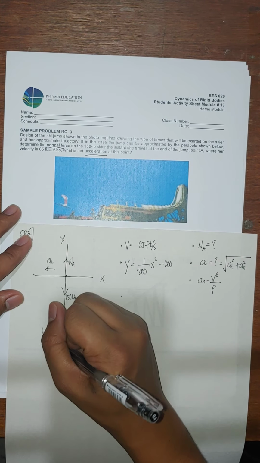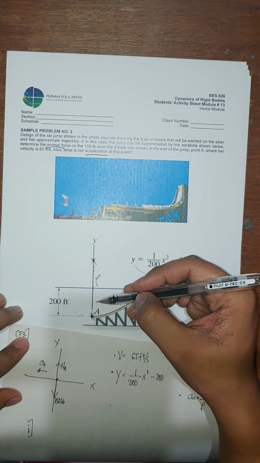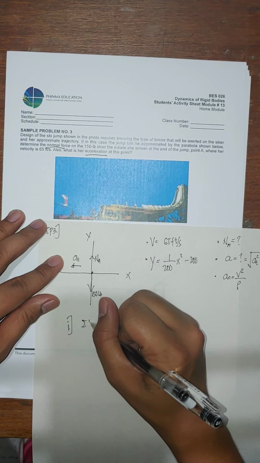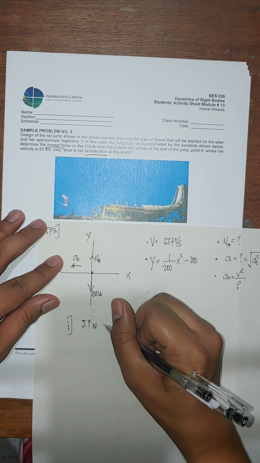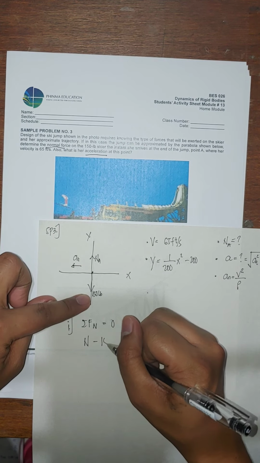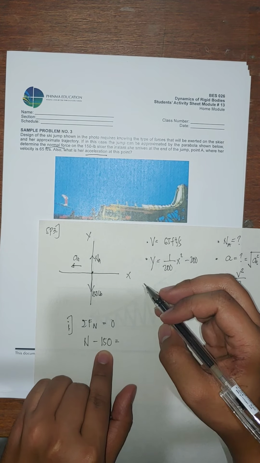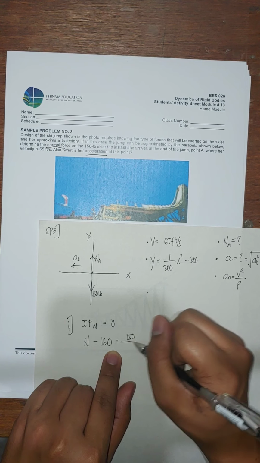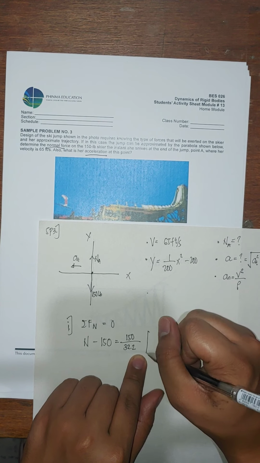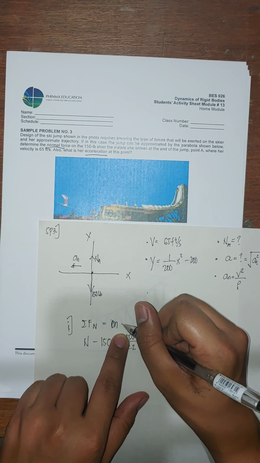The first thing to do is we sum forces. We call this the normal axis, and this is the tangential, along the direction of motion. So we have the summation of forces along the normal axis. We have the normal force minus 150 pounds, which is the weight of the skier, equal to the mass times the acceleration, right? Since what we have is weight, we divide the weight by the gravitational acceleration, 32.2 foot per second squared in English units, times the normal acceleration. Again, this is not equal to 0. This is mass times the normal acceleration.